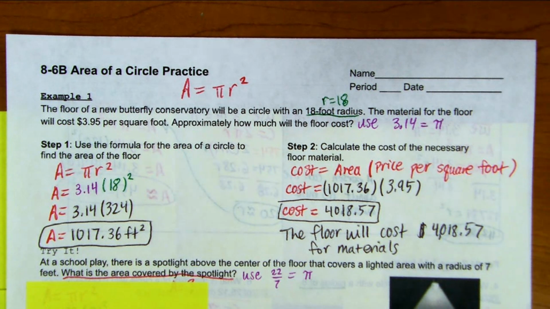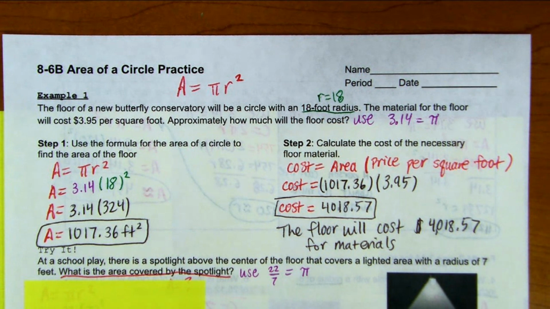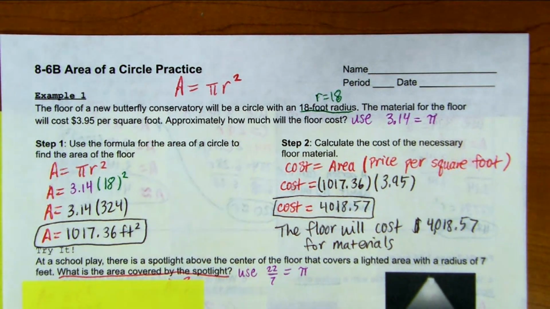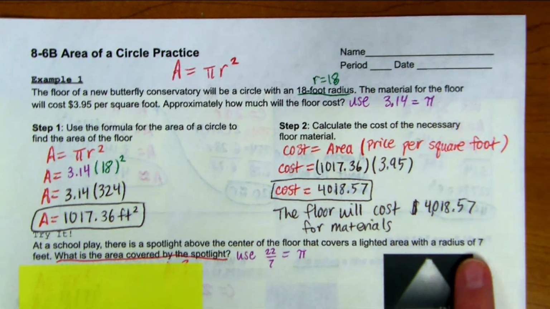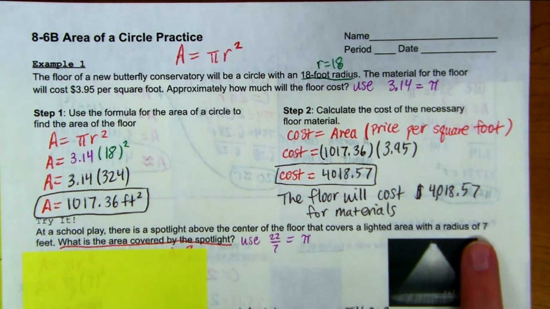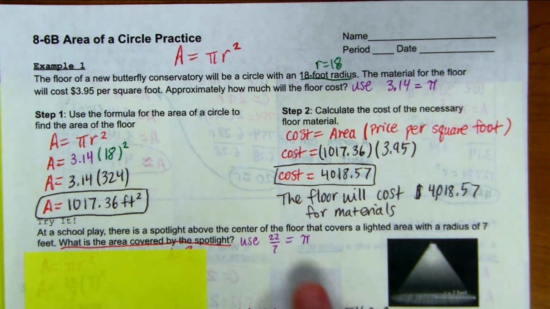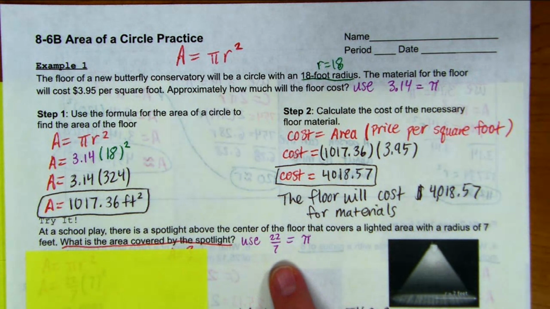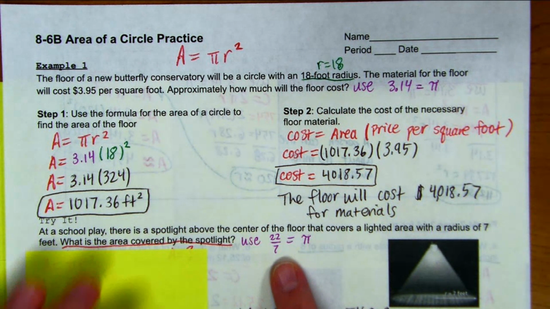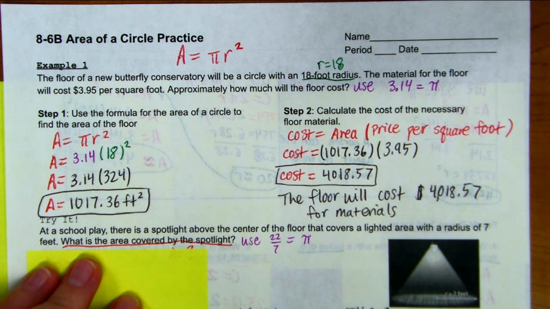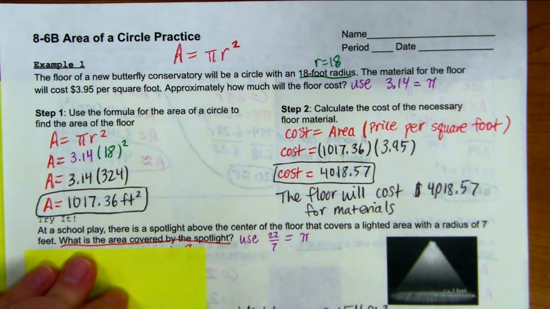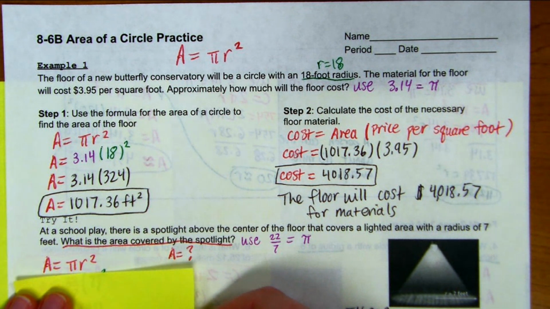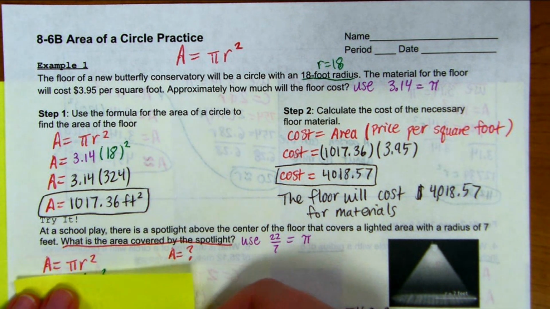In the next example, there is a spotlight above the center of the floor that covers a lighted area. The radius is 7 feet. So we need to find the area covered by the spotlight. Now for this, instead of using 3.14, we're going to use 22 over 7 in place of pi. So we start out with the formula. We're trying to find the area, so that's what we do not know. So we will start out with A equals pi times r squared.